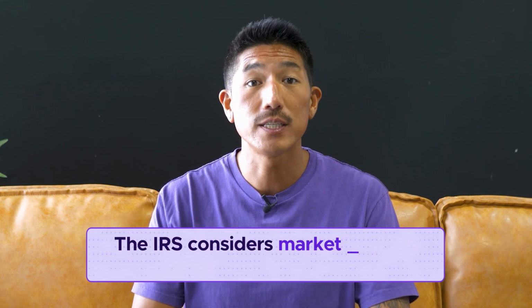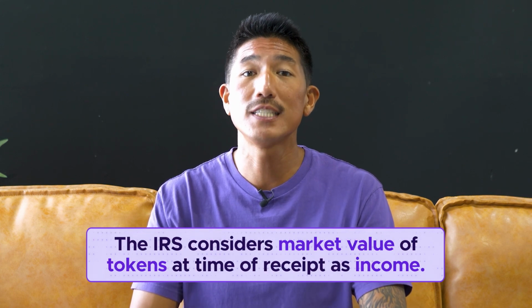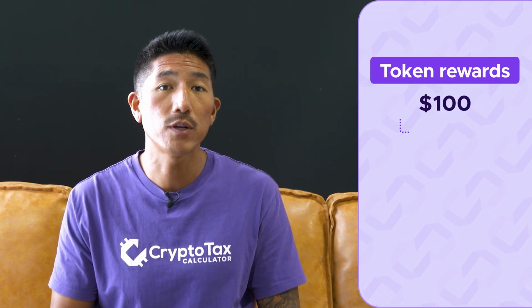On top of this, you must also consider any token rewards or interest earned on your liquidity. The IRS considers the market value of the tokens at the time they are received as income. And when you eventually sell them, the disposal will also trigger a capital gains tax event. For example, if you earned $100 worth of token rewards from your liquidity deposit and later sold the reward tokens for $150, you would need to report both $100 worth of income plus the capital gain of $50. As you can see, providing liquidity can become extremely complex for tax purposes.